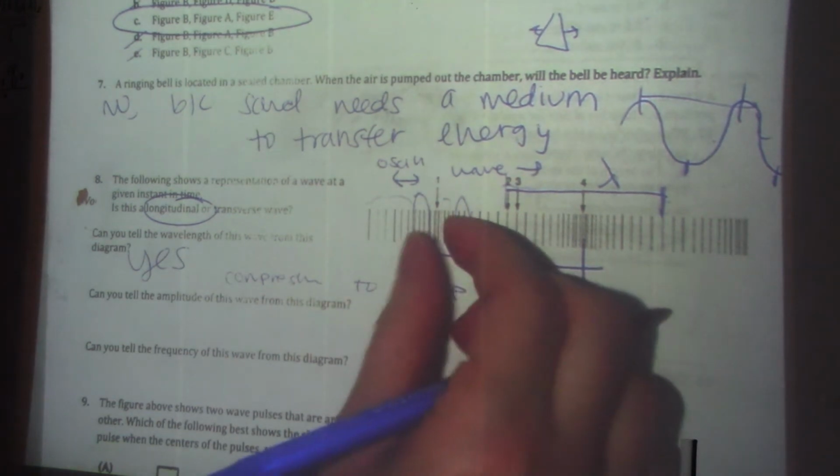Can you tell the amplitude? Kind of. I can't give you a number, but you can tell the amplitude, because you can say, oh, this is squished together. If I were to draw a wave with a bigger amplitude, it would look like this, and then really spread out on the rarefactions, etc.